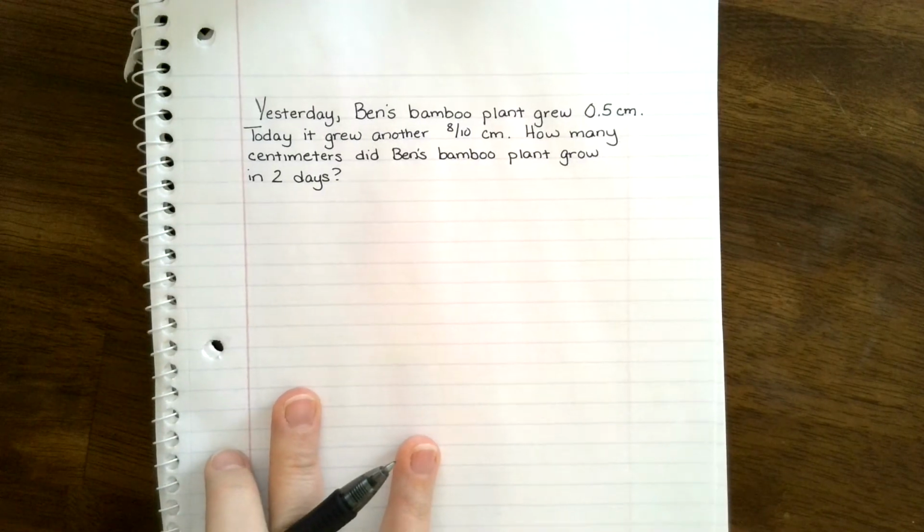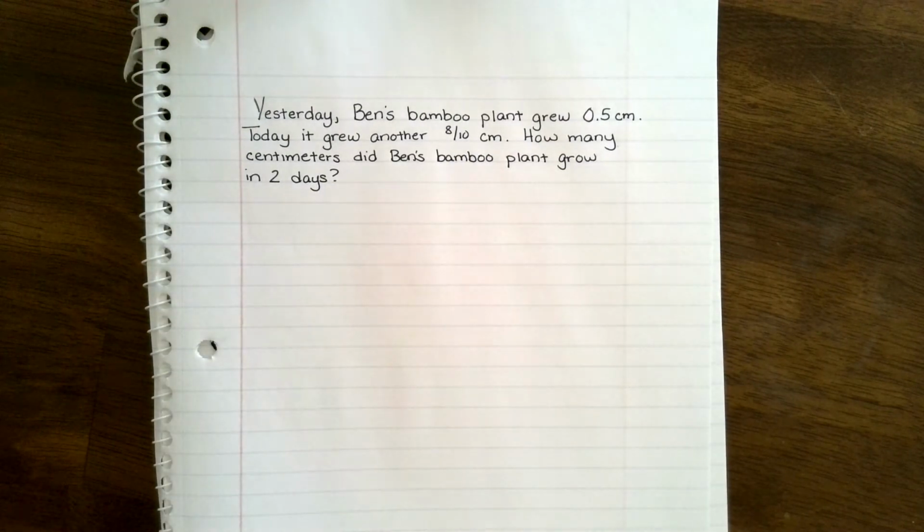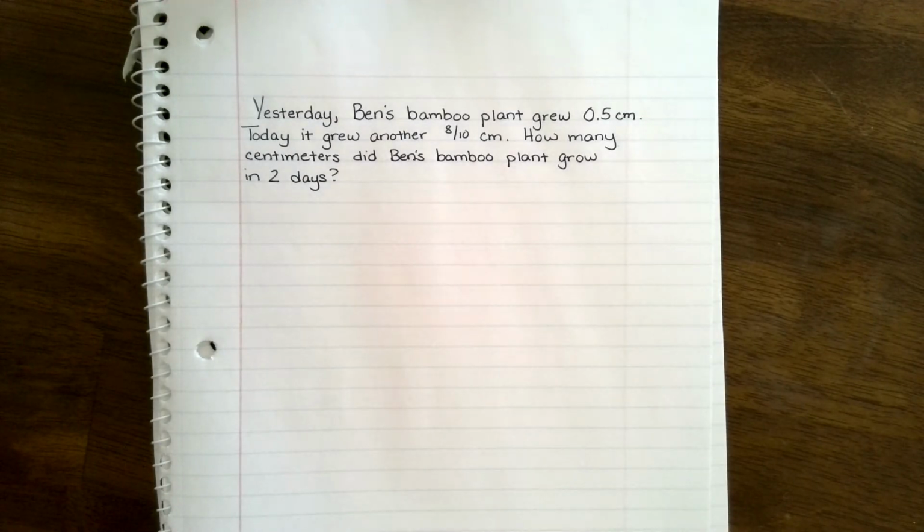Hello, everyone. Today we are going to be reviewing what we've done with fractions and decimals, and we are going to practice a model drawing together. So if you have done a model drawing with me before, you know that you will need a piece of paper and you will need a pencil.